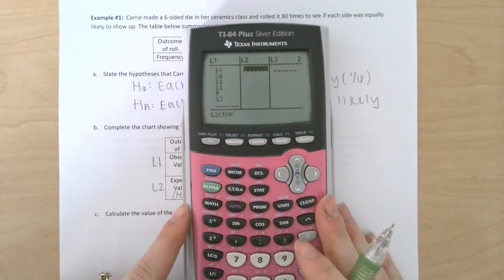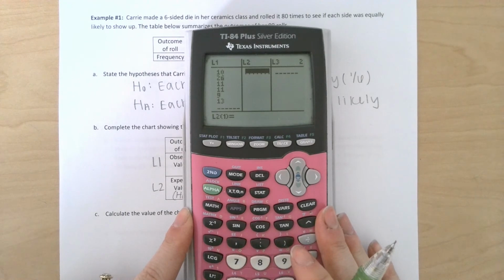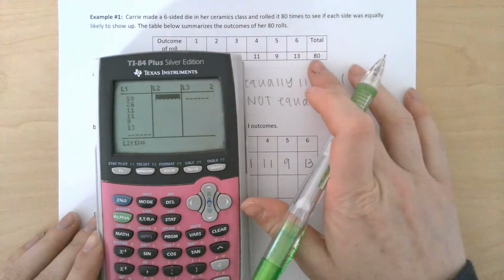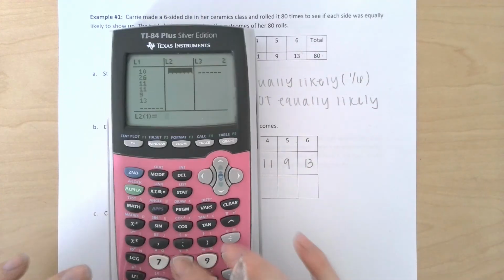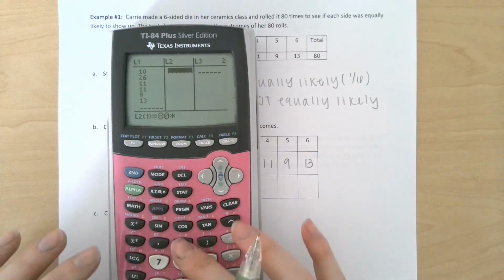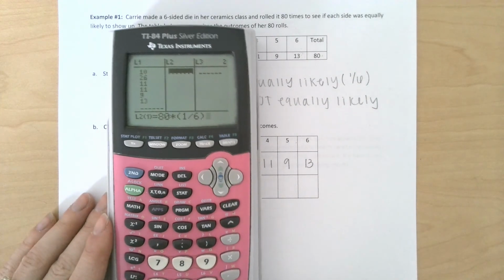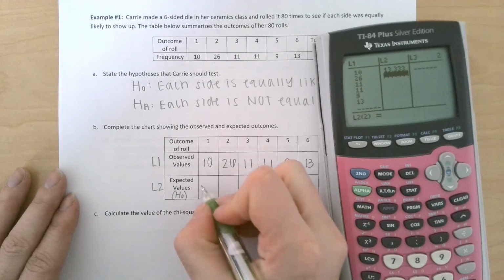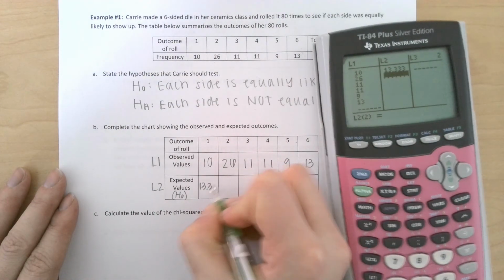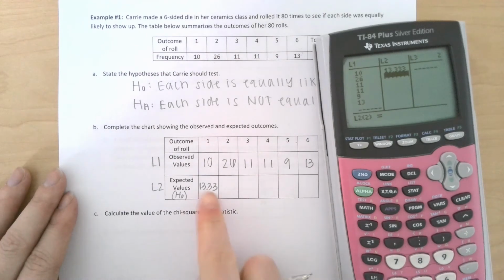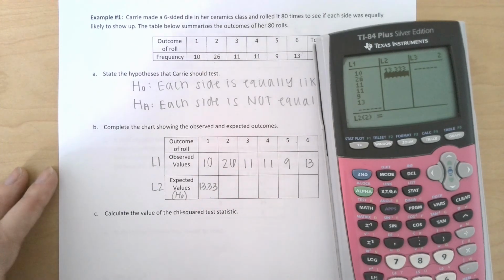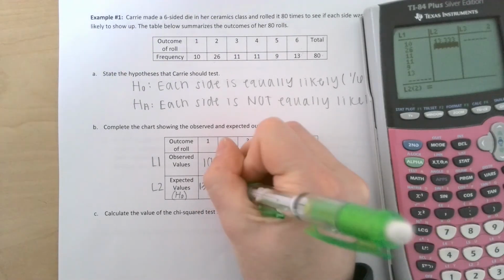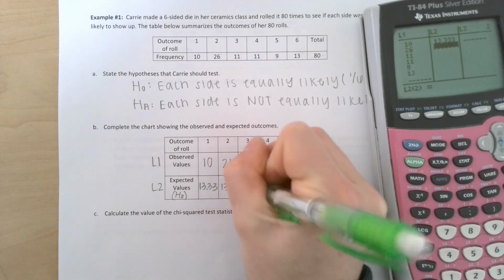What I want to do is just take the total number of rolls that we had, so 80, and multiply it by the 1/6. That's the chance that I'm going to land on a 1. It gives me 13.33. Each of them should be equally likely, so I'm assuming here that all of these will be 13.3.